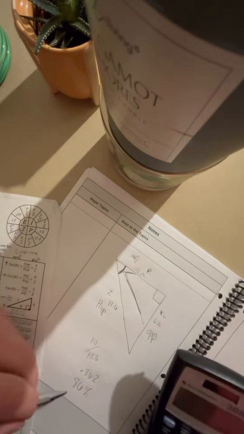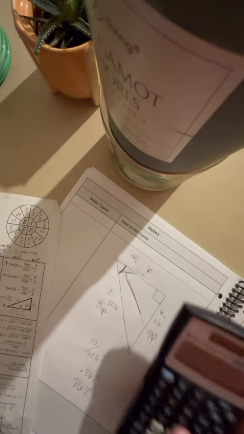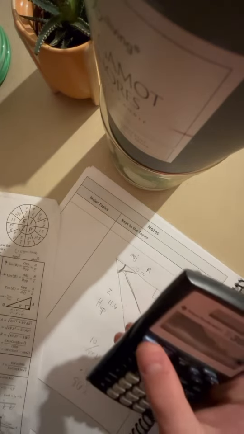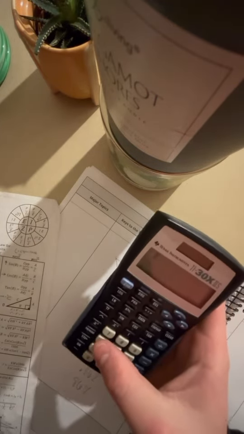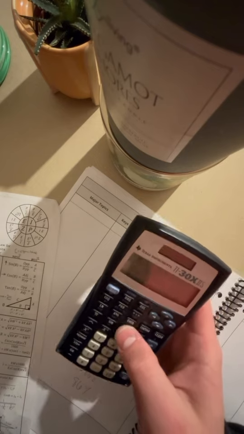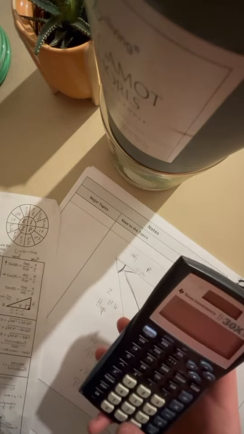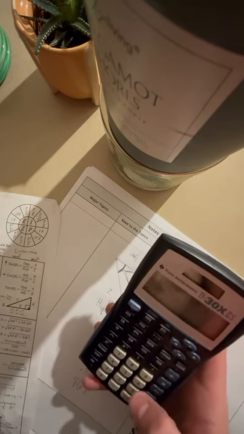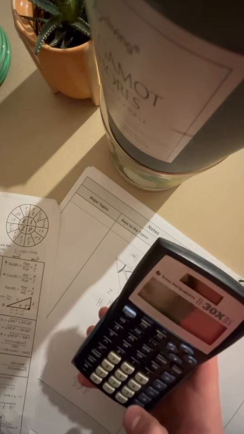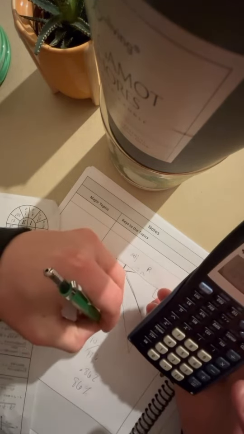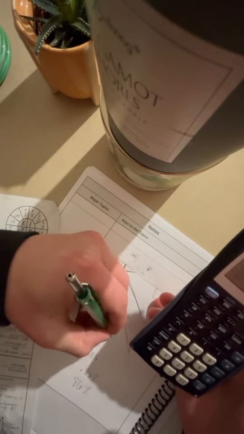And then to get your angle, your theta, you hit second cosine and you type that number that I just had, 0.862, and that'll give you the angle, and it's 30.4 or just 30 degrees.